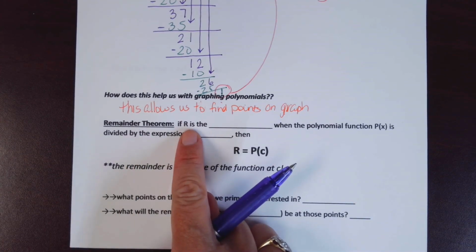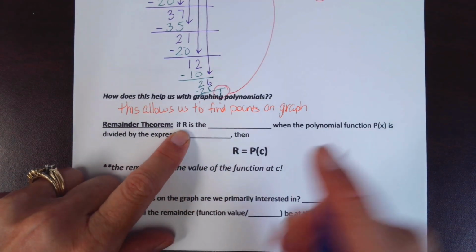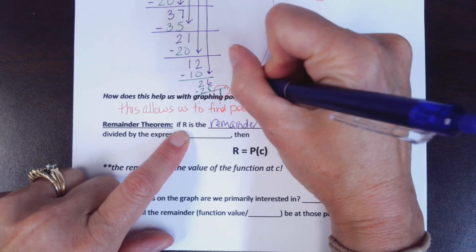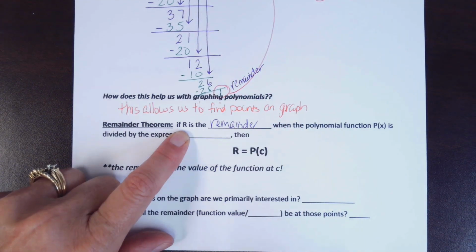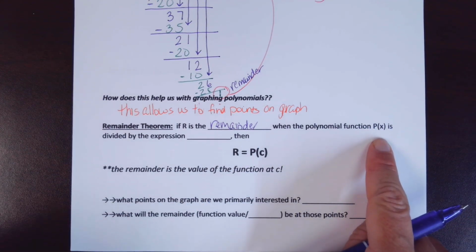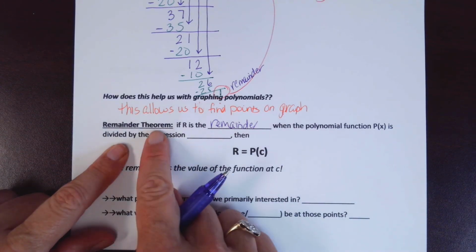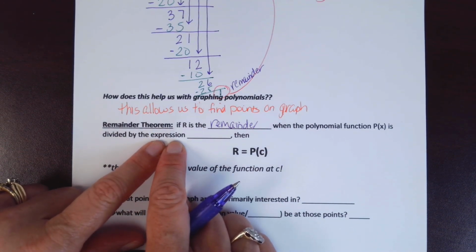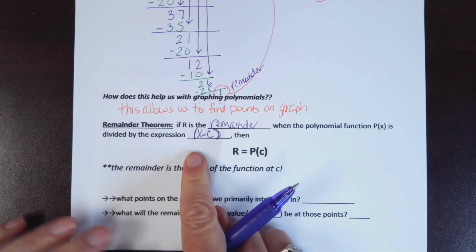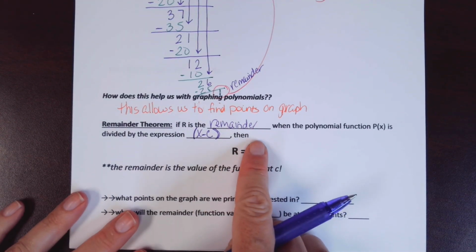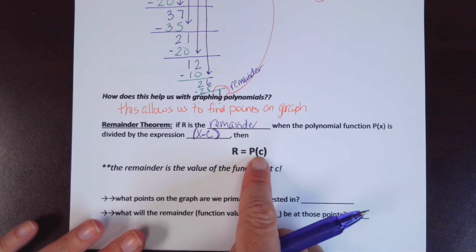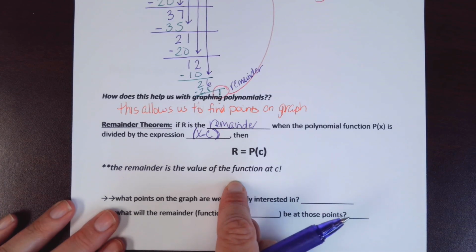The remainder theorem tells us that if r, some value r, is the remainder, and what's a remainder? Well, that was a remainder, that leftover bit that didn't go evenly. If r is the remainder when some polynomial function, which I'm going to name p of x, is divided by an expression x minus c, so x minus some number, then the remainder is the function value at c. The remainder is the value of the function at c.